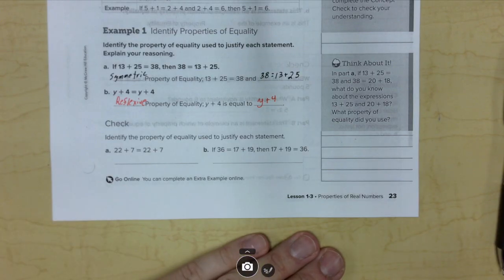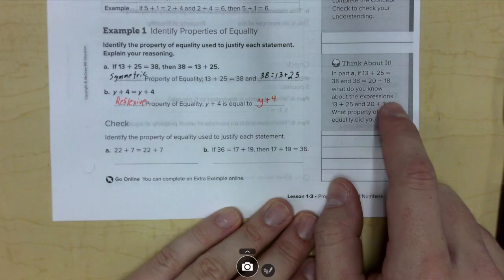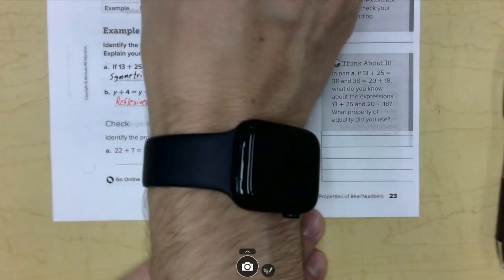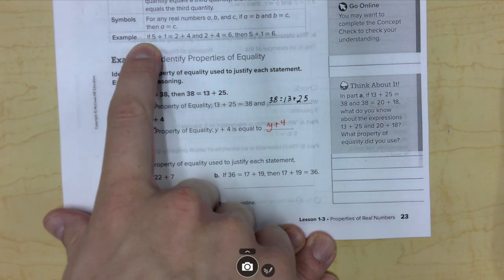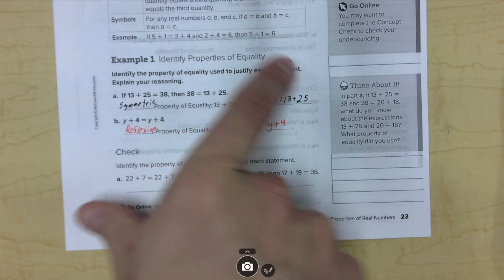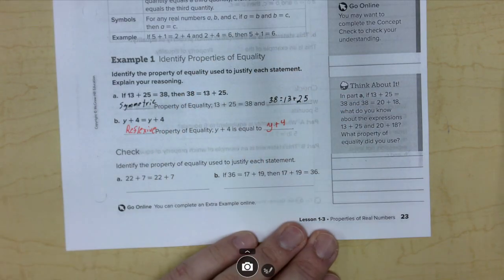Think about it, in part A, if 13 plus 25 is 38 and 38 is also equal to 20 plus 18, what do you know about the expressions 13 plus 25 and 20 plus 18? We both know that these two will equal 38. Since they equal the same thing, this is going to give us the transitive property for any A, B, and C. If A equals B, so our A is 13 plus 25.